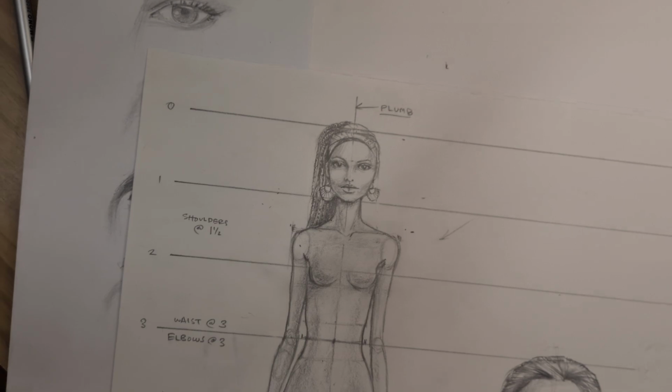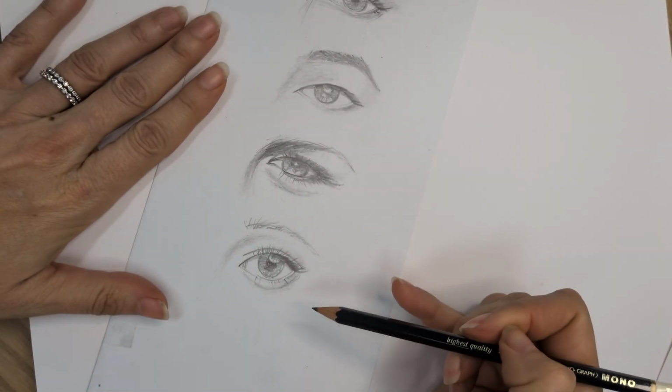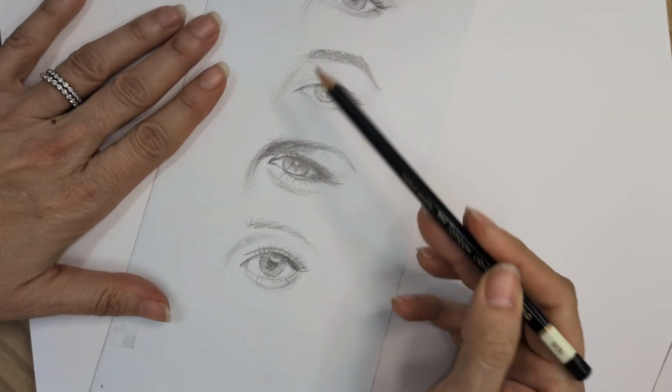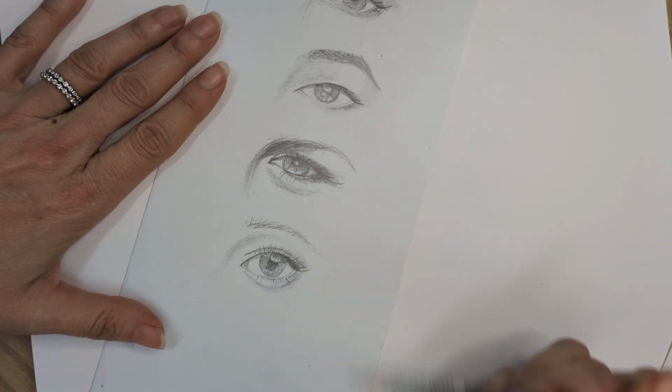But if you guys wanted to do for extra credit some eyes from reference photos, I would be in full support of that because it really is a good way to notice how very different each of our faces are. So I'll publish that assignment so you guys can do that.